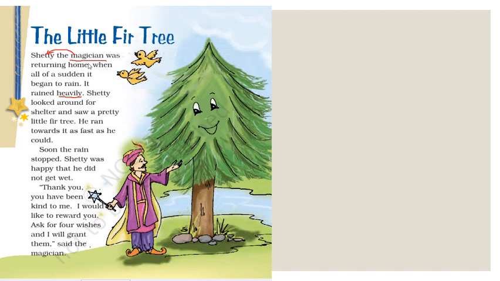When he was looking here and there, he suddenly saw a pretty little fir tree. He saw an attractive fir tree. He ran towards it as fast as he could. When the rain stopped, Shetty was happy.